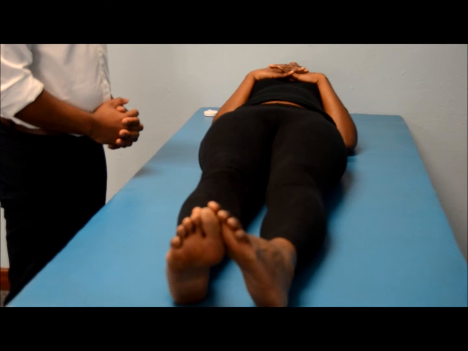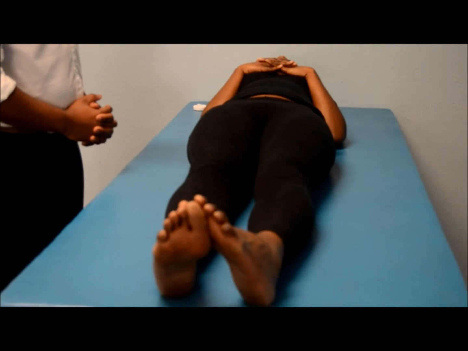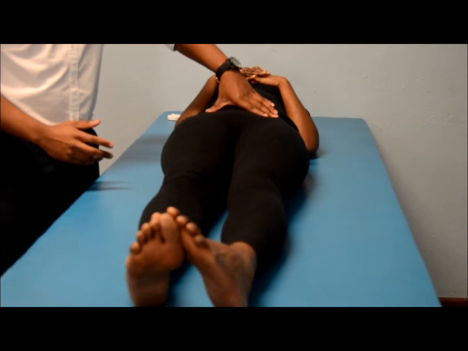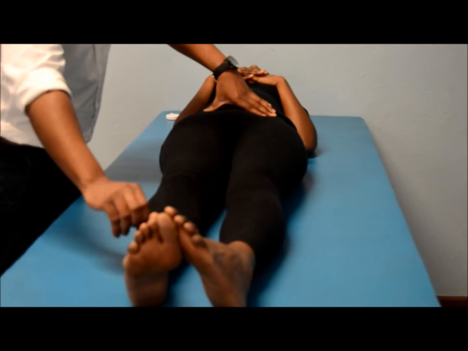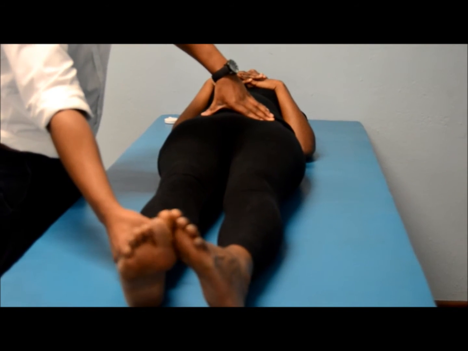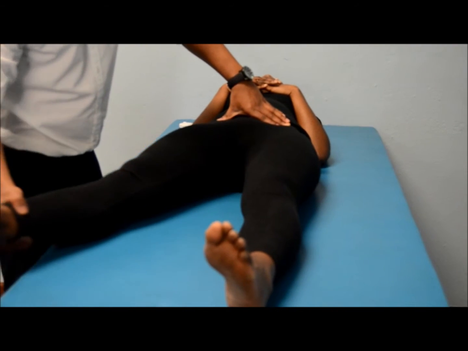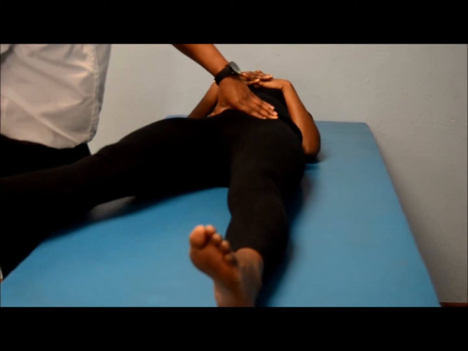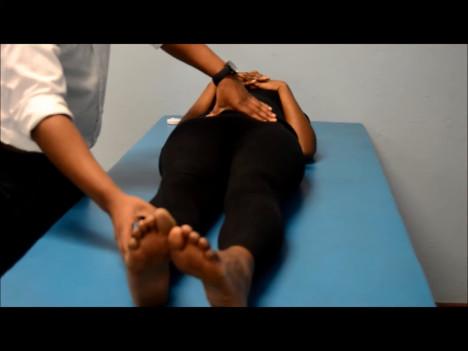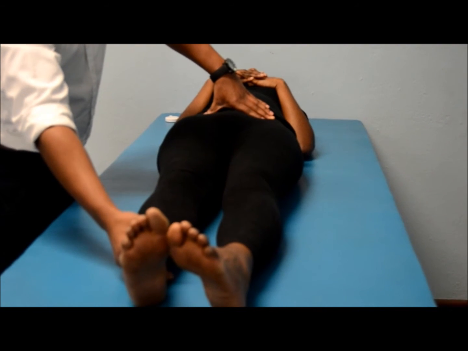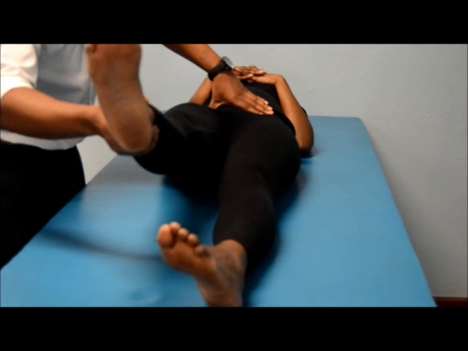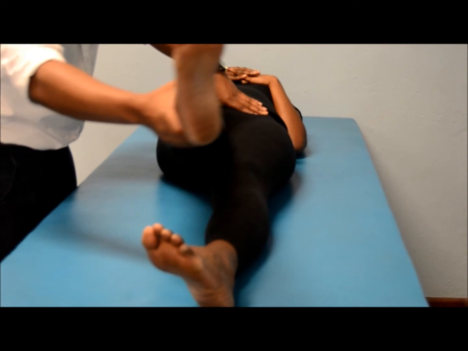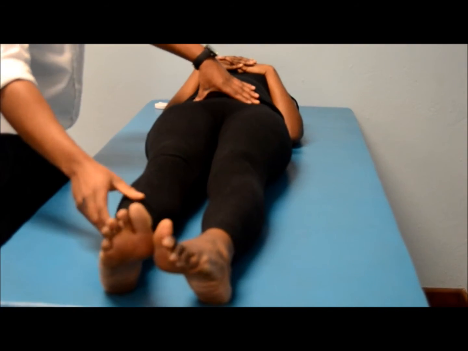We'll now move on to abduction and adduction. We will identify the anterior superior iliac spine and place our hand over it to stabilize the pelvis. We will abduct to about 40 degrees, which is normal, but we will know that we have reached our full range of movement when the pelvis starts to lift. With adduction, we know that the normal is up to about 30 degrees, but we will know that we've reached our full range of movement when the pelvis starts to lift. We will do this on both sides.